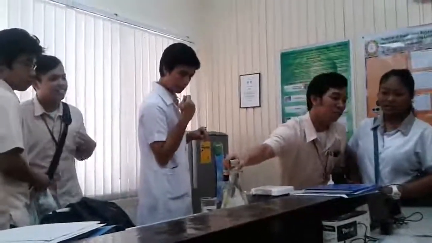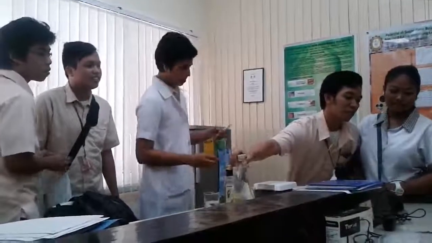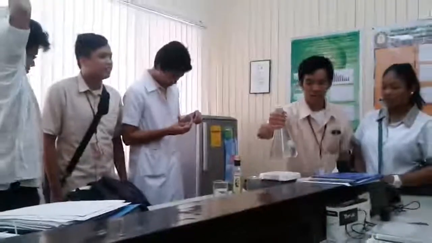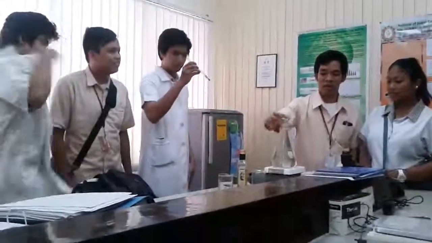In your figure, there's a stand for your... Okay, go ahead. So instead of a stand, for our water bath, we used a cork, so there you insert it.